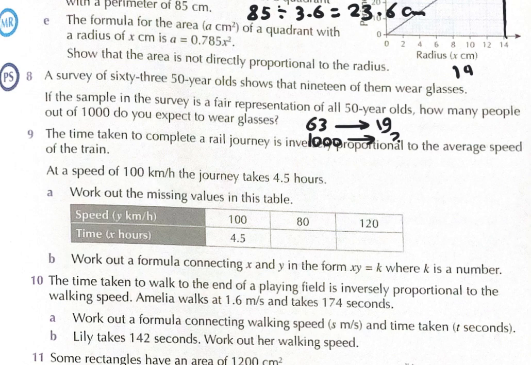How to do that? Cross multiply. Yes, because this is direct proportion. If you increase the number, you will increase the number who wear glasses. So cross multiply and then find the answer. 19 times 1,000 divided by 63 is 301.6. So you can say 302.